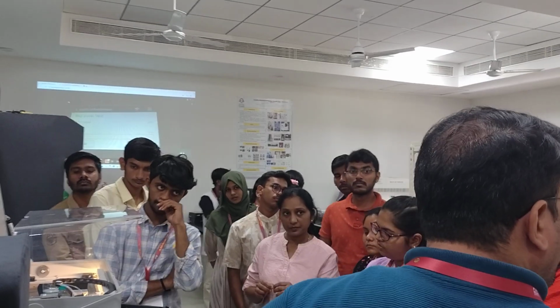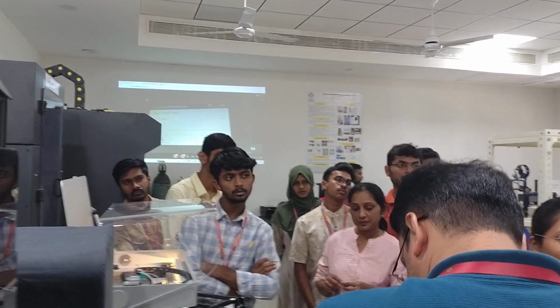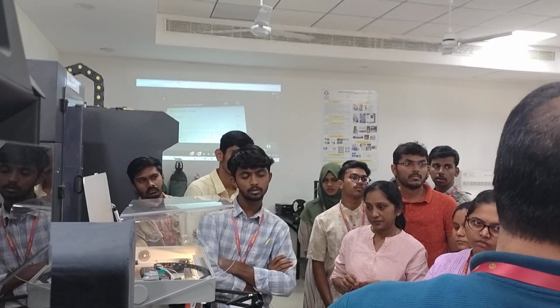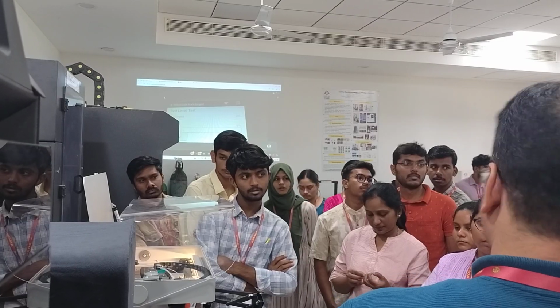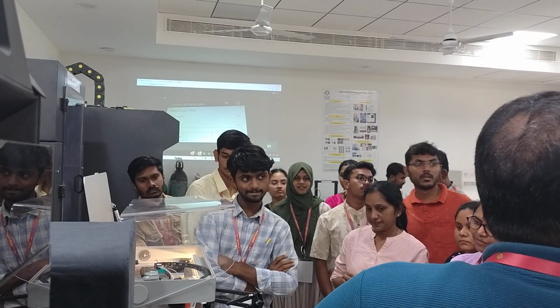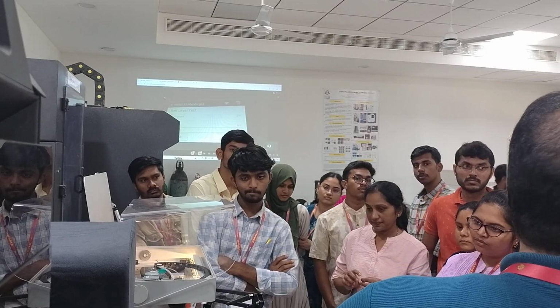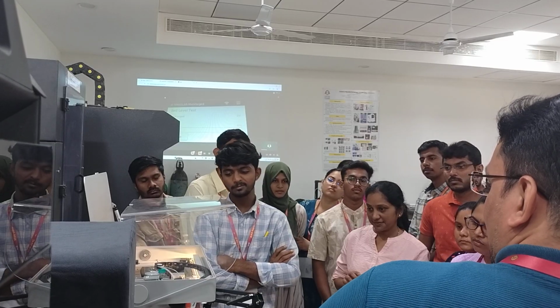What is the cost of this printer? The cost is around 17 lakhs. That's why I call this a white elephant. Because with that we can get 2 SLA printers very easily. We can even get 3 if you bargain.